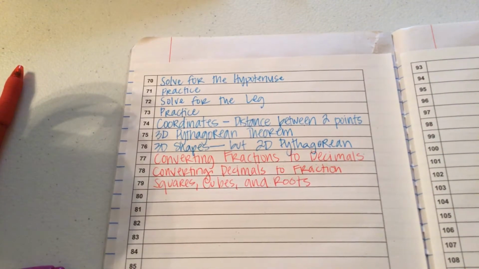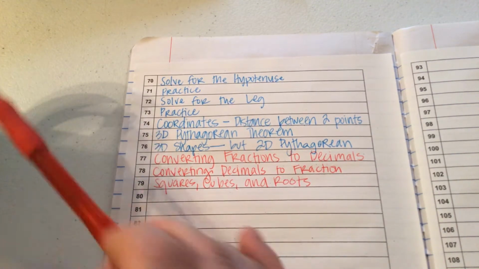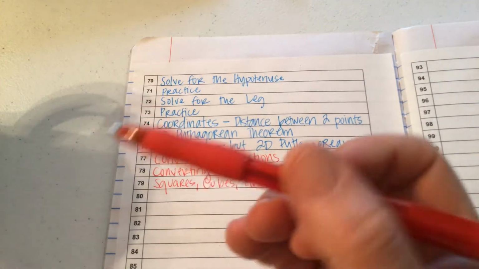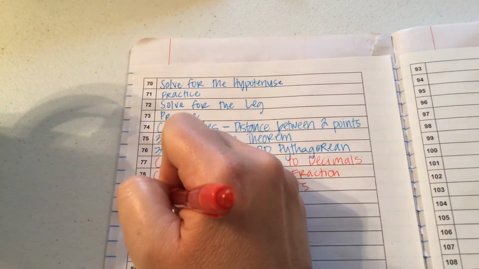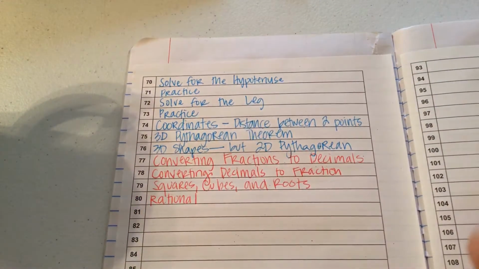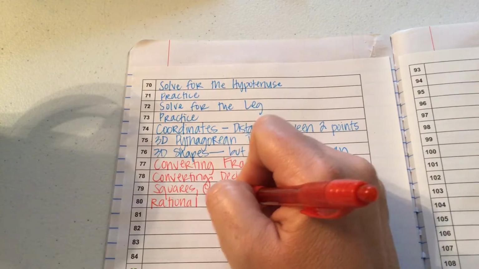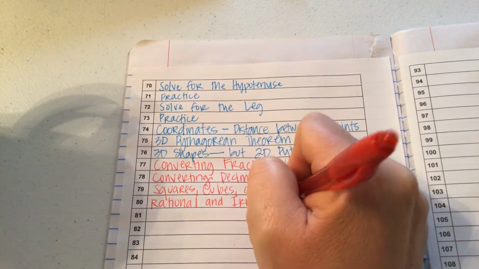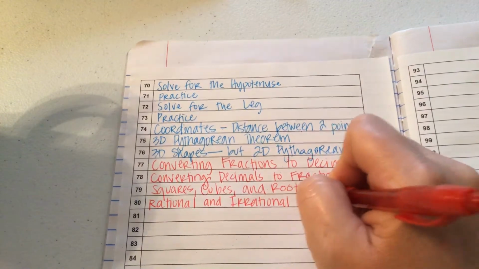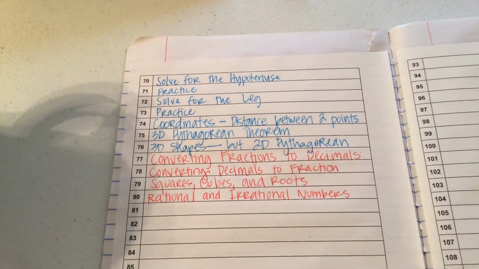Okay, so we are going to be working on this idea of types of numbers. We've talked about fractions, decimals, squares, and cubes. All of these numbers that we've been talking about are called rational. So we're going to talk about rational and irrational numbers today, and we are on page 80.